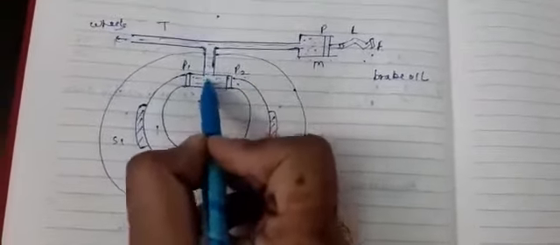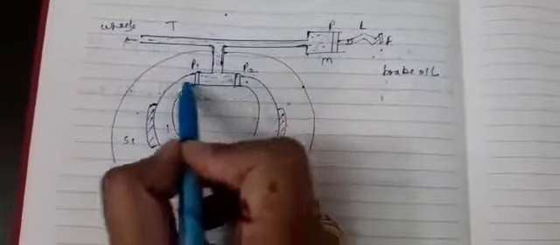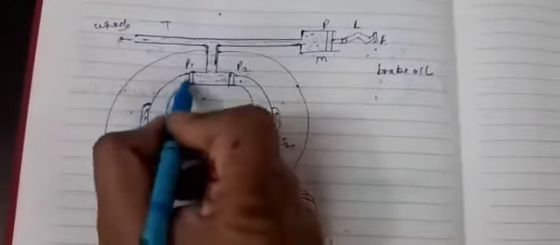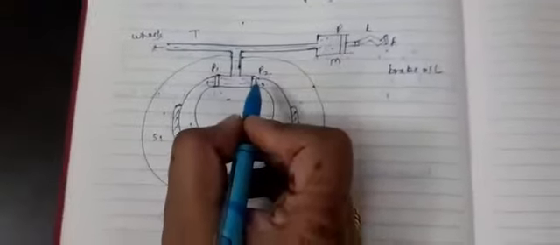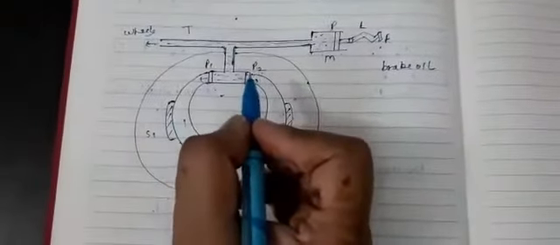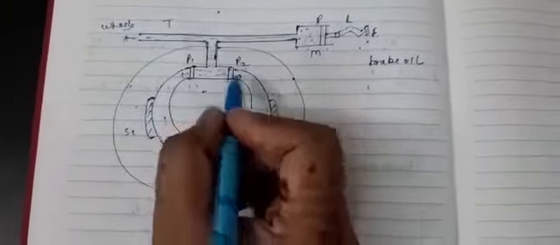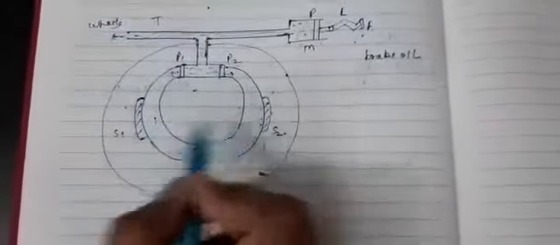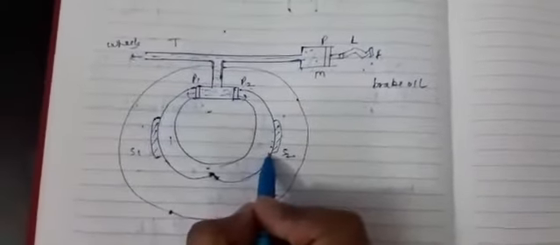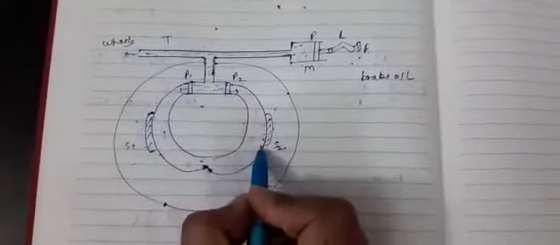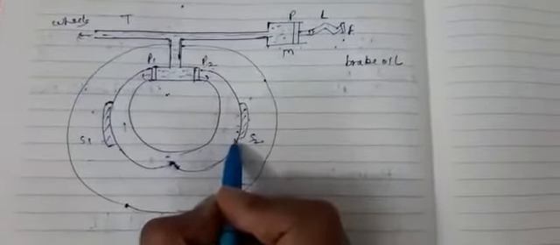Now when the liquid comes in from here, it will exert pressure on the pistons, then correspondingly these two pistons will move outward. So they force the brake shoes S1 and S2 to move away from each other.